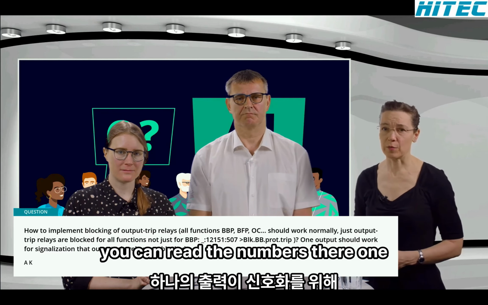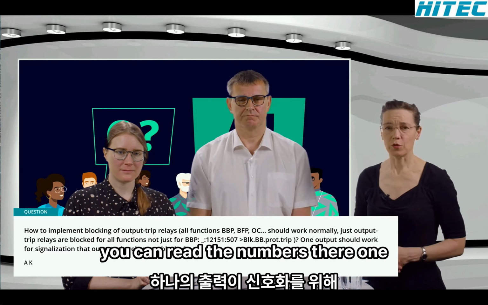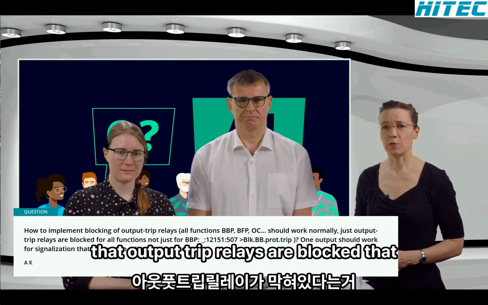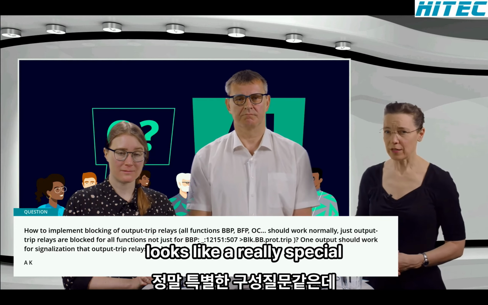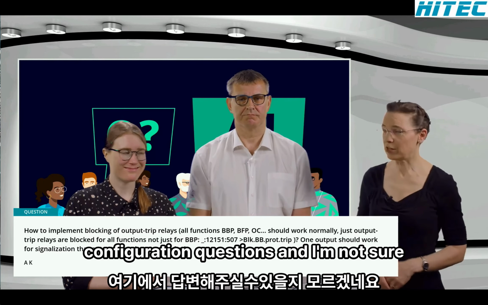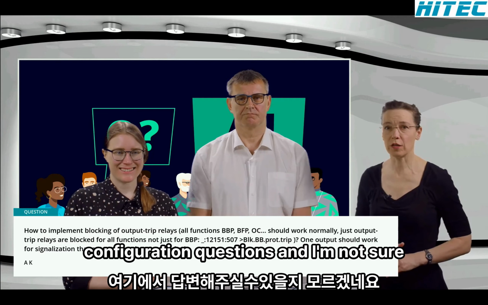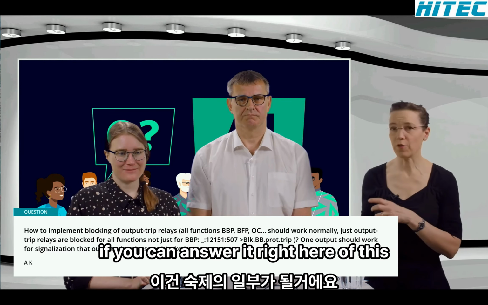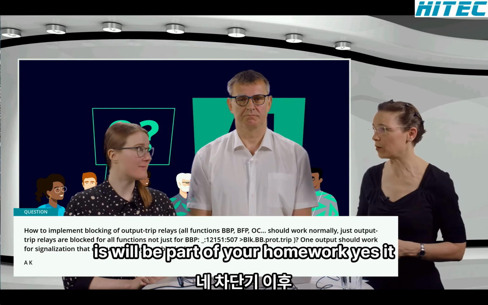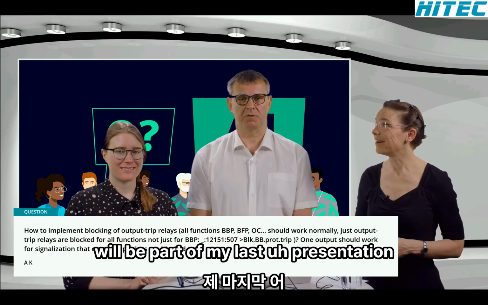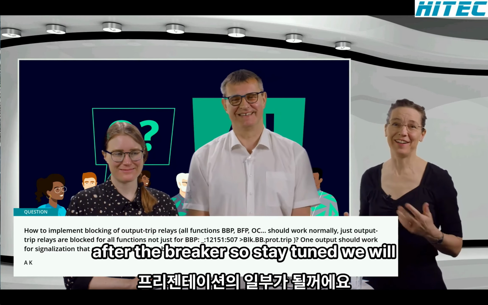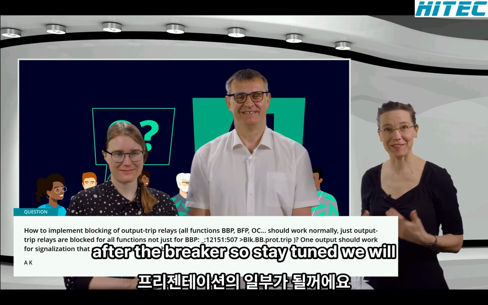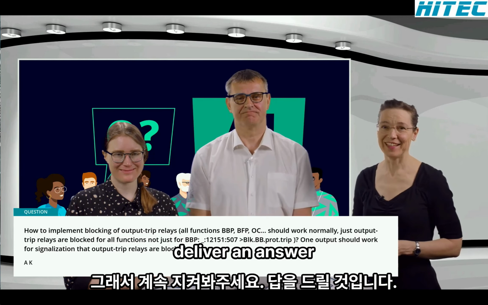One output should work for signalization that output trip relays are blocked. That looks like a really special configuration question, and I'm not sure if you can answer it right here, or will this be part of your homework? No, this will be part of my last presentation after the break. Even better. So stay tuned. We will deliver an answer.